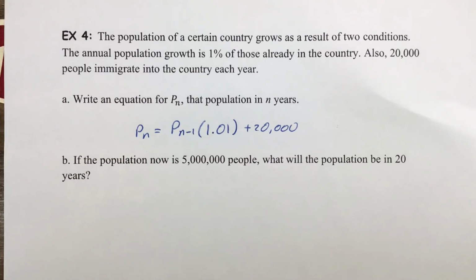Part B, if the population is currently 5 million people, what will be the population in 20 years? Okay, now the one thing that I got to tell you from the very beginning is that with recursive definitions, the chance that you can just jump 20 terms forward is not very likely.